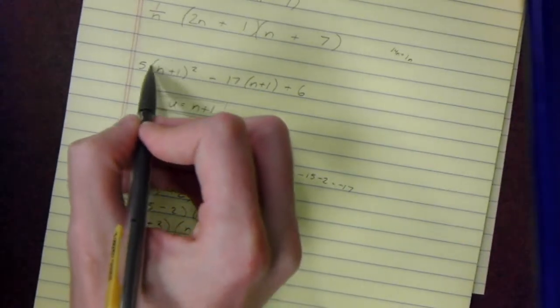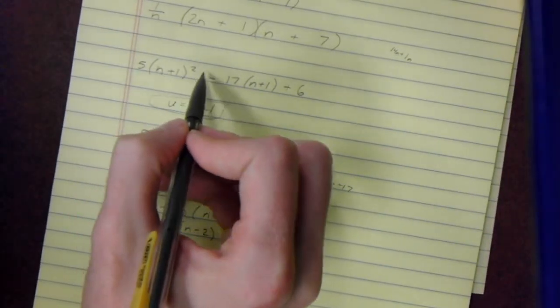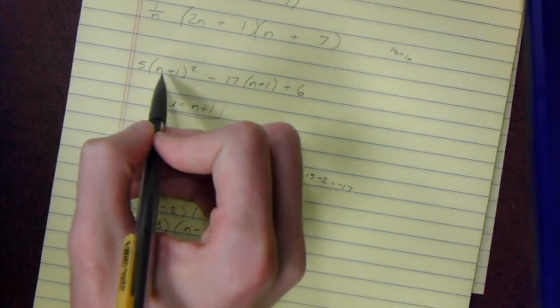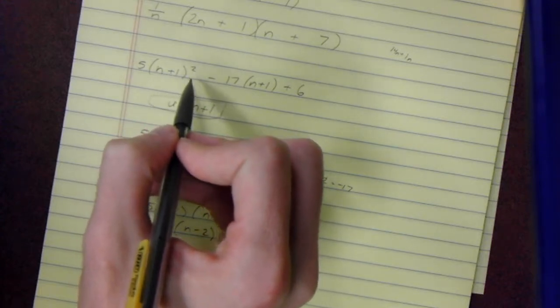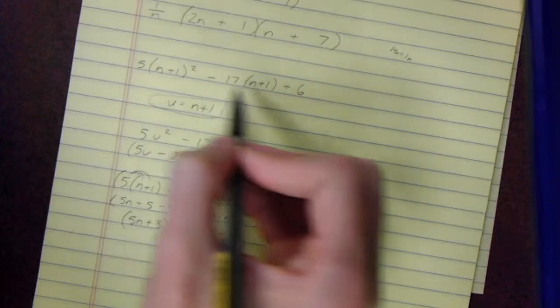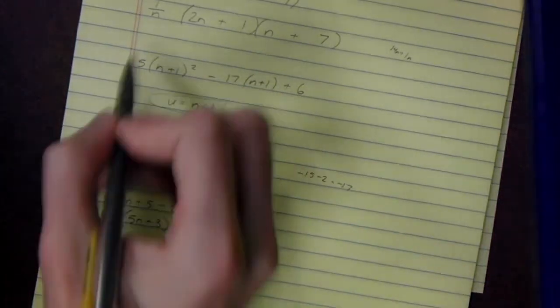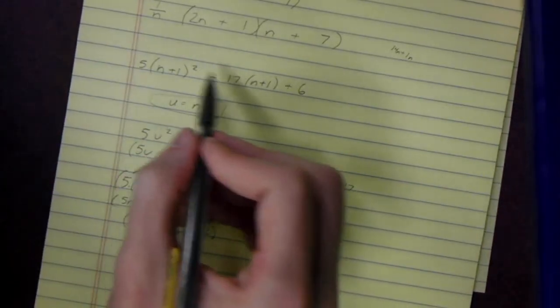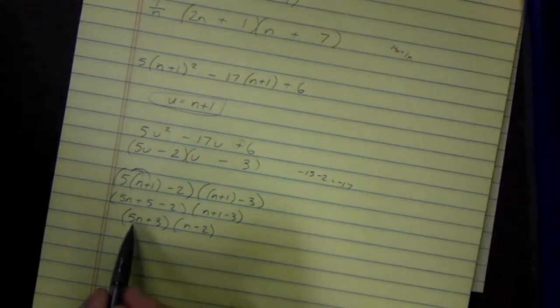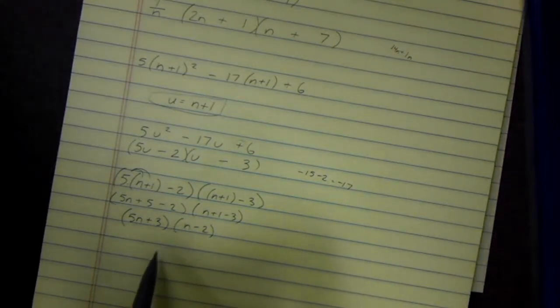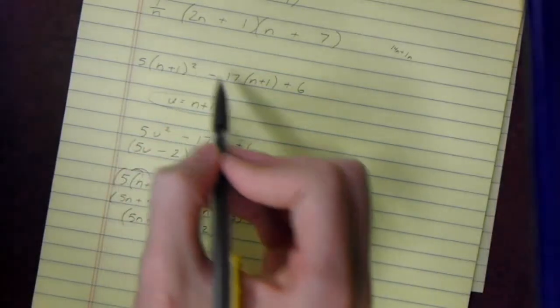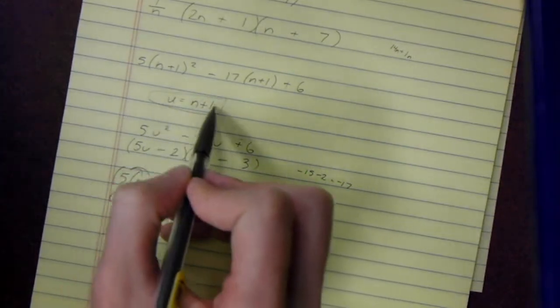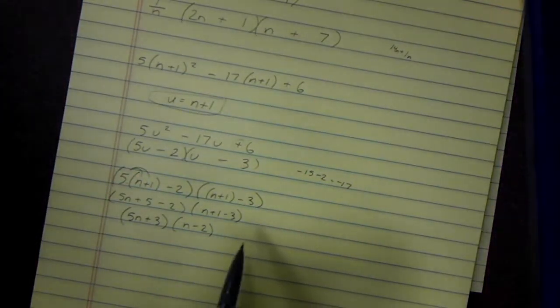Just a nice little note, another way you could solve this exact same problem would be to go through and multiply this out, n plus 1 squared. You'd get n squared plus 2n plus 1, and distribute the 5. Distribute here and combine all your like terms, and then take that trinomial and factor it, and it should factor like this. So you can get the same answer doing multiplication if you're not comfortable with doing the u substitution.